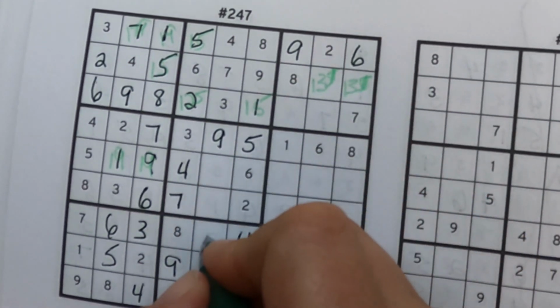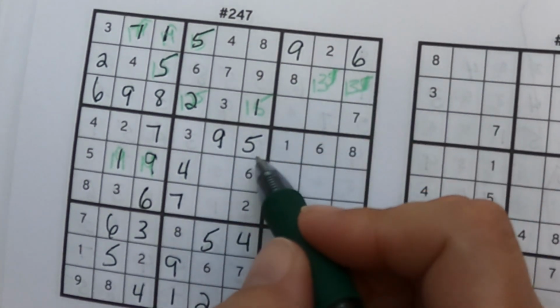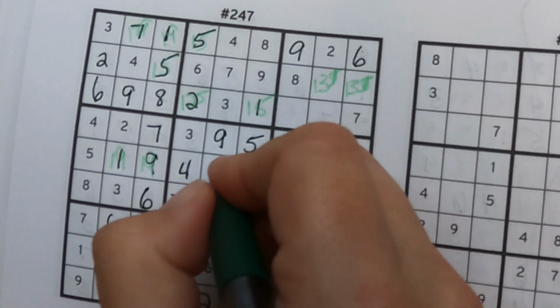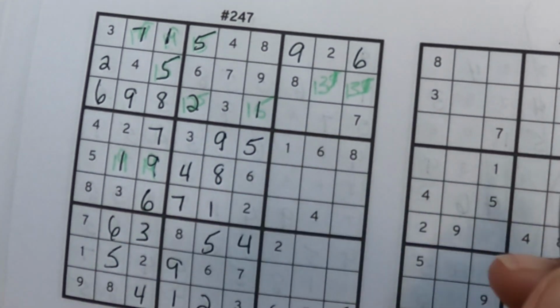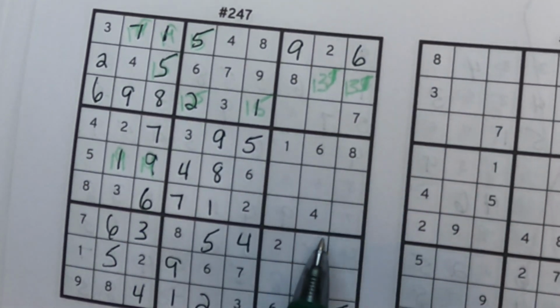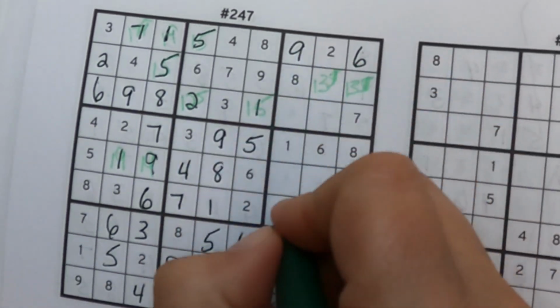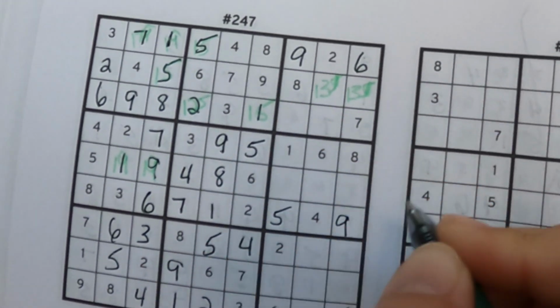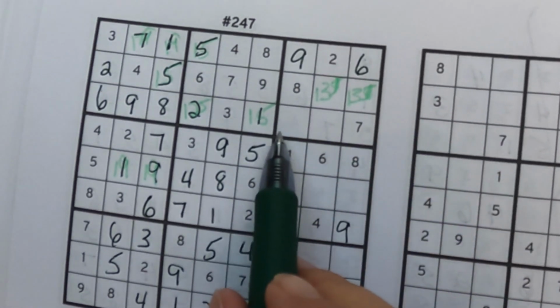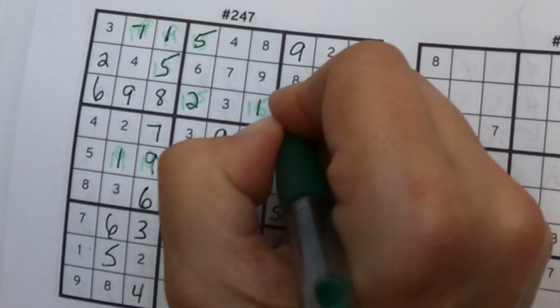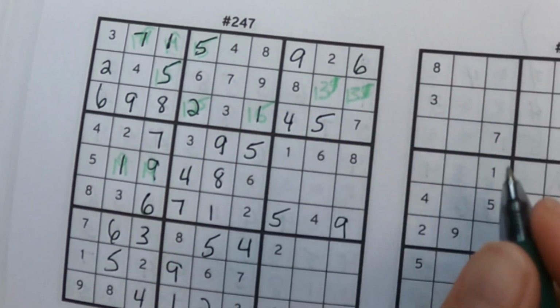Finish out this box, we're missing a 5. For this box, we're missing 1 and 8. We've got a 1 here, so 8, 1. For this row now, we're missing 5 and 9. We've got a 9 here, so 5, 9. For this row, we're missing 4 and 5. We've got a 5 here, so 4, 5.